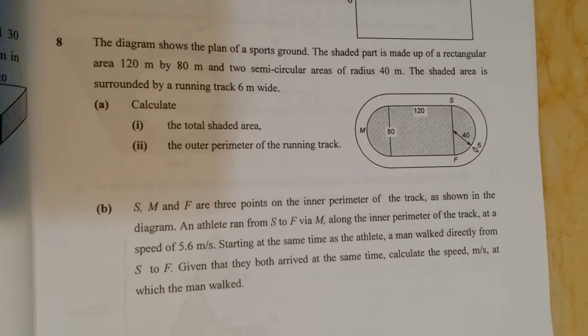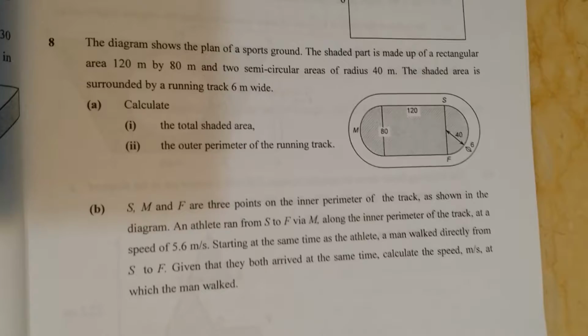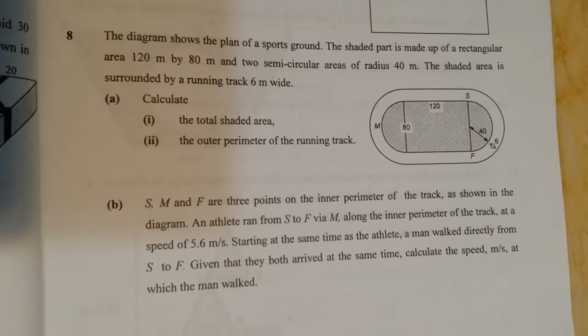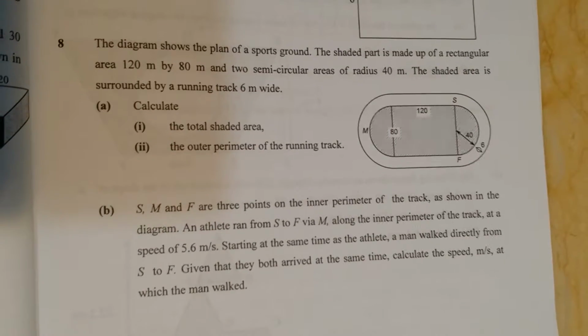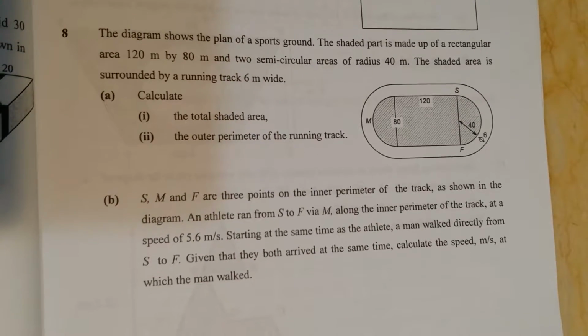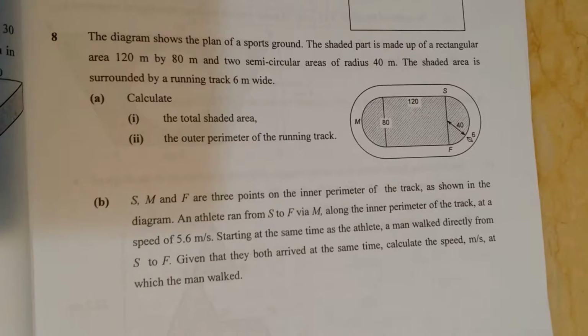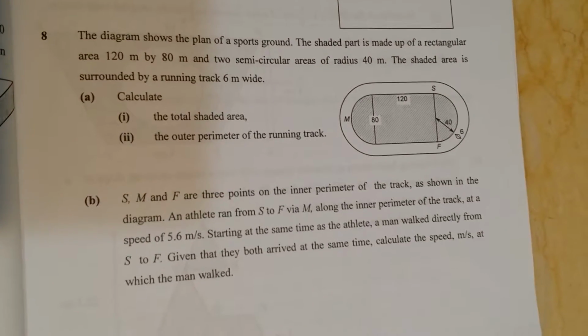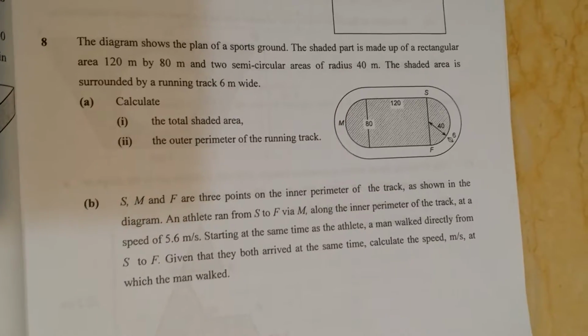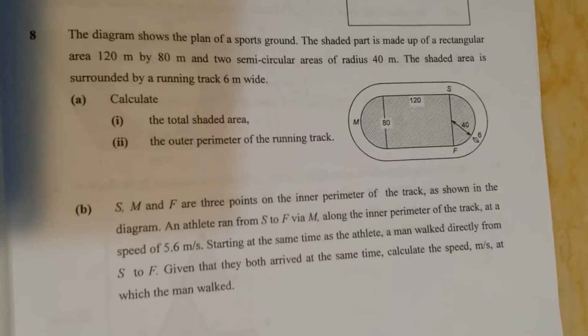The diagram shows the plan of a sports ground. The shaded part is made up of a rectangular area 120 meters by 80 meters and the two semicircular areas of radius 40 meters. The shaded area is surrounded by a running track 6 meters wide. A. Calculate. A1. The total shaded area. A2. The outer perimeter of the running track.